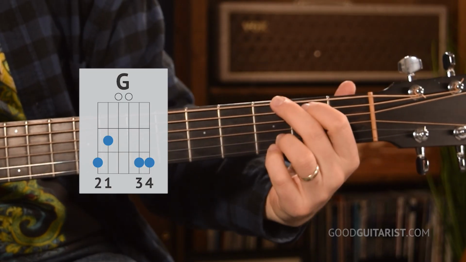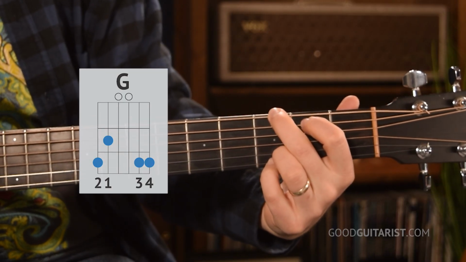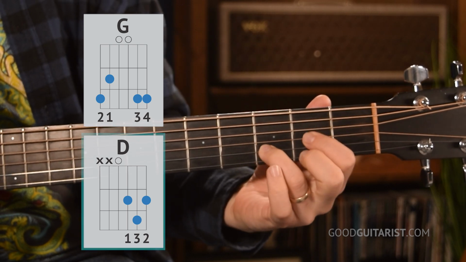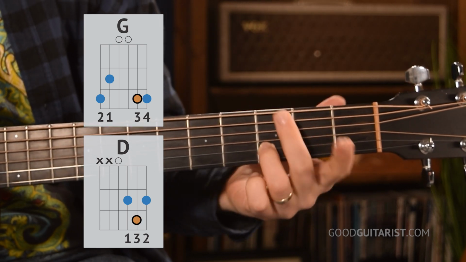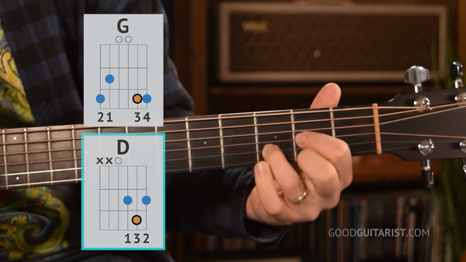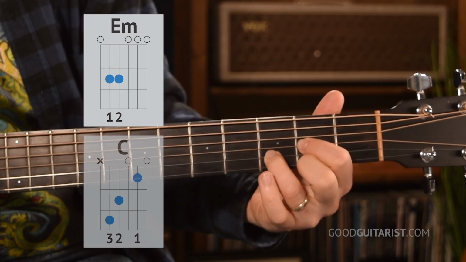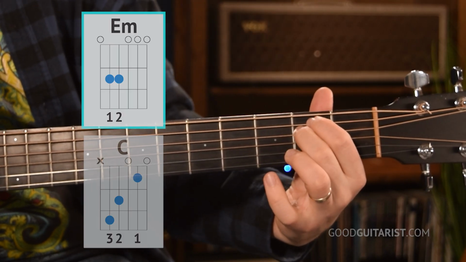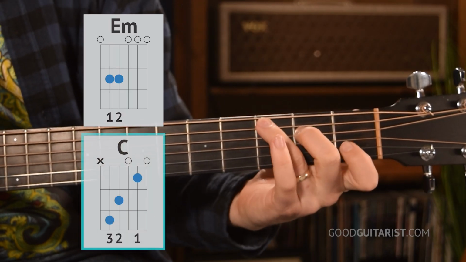Anyways, we're gonna start off with the chord shapes. We have G, and we're gonna go into a D chord. And we can just pivot off our ring finger. And then from there, we're gonna go into an E minor chord. And then into a C chord. Now this is literally the most common chord progression on guitar: G, D, E minor, C.